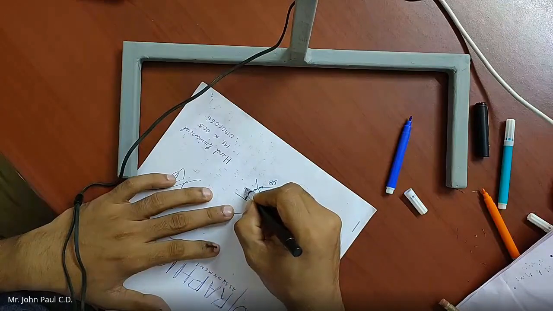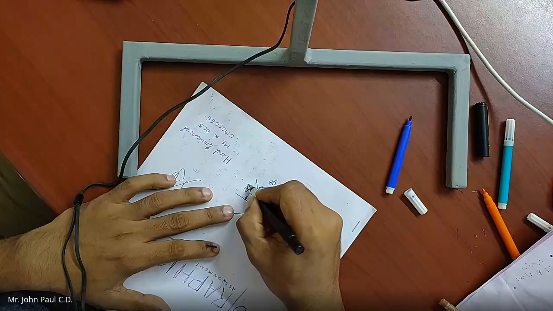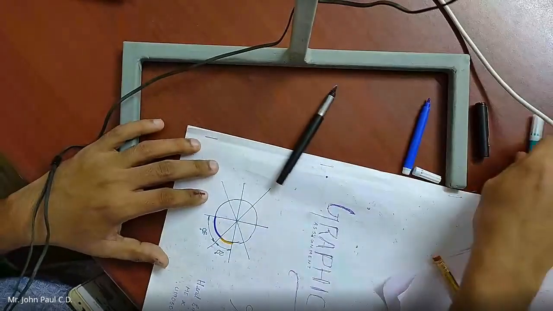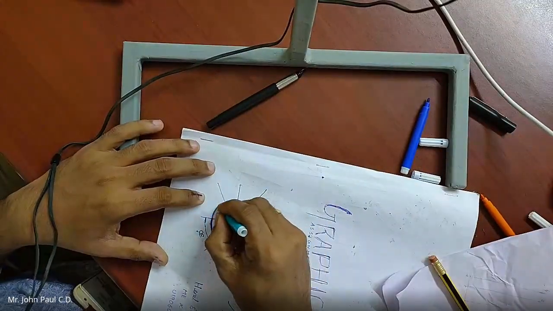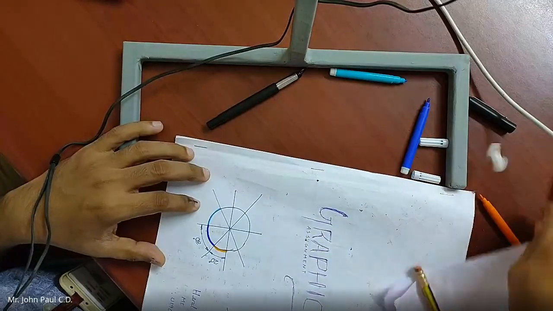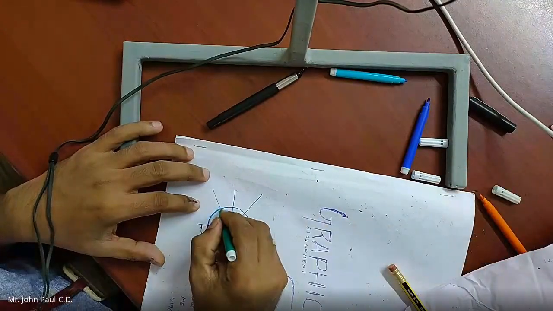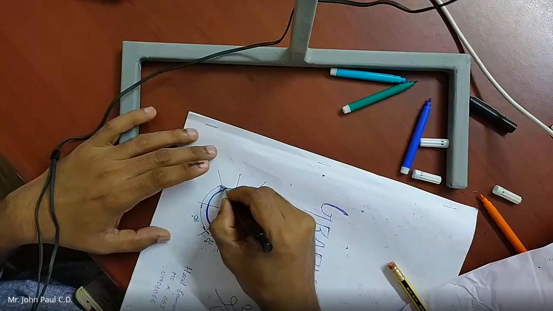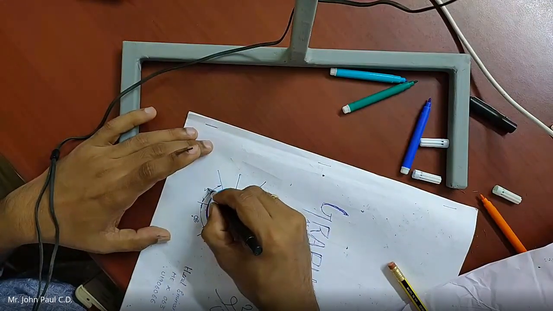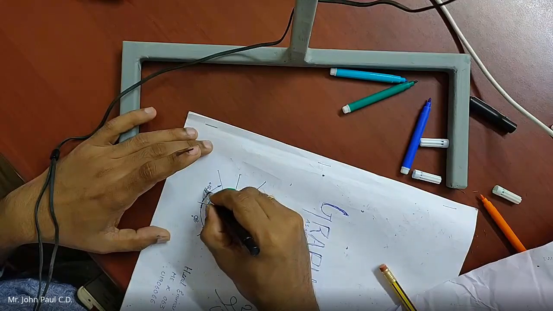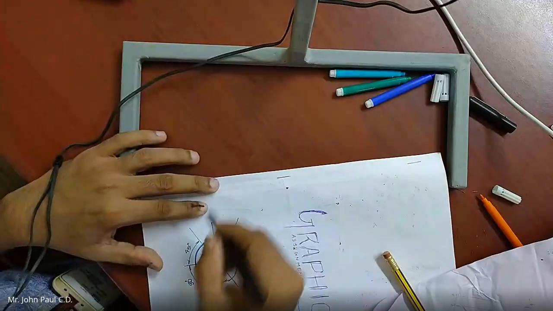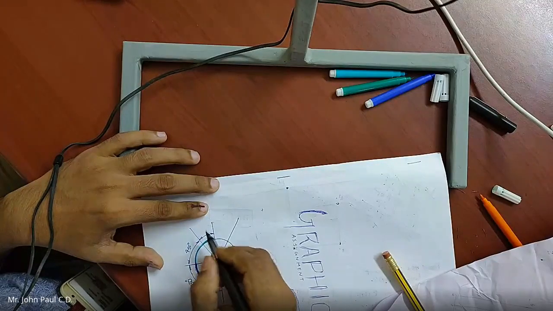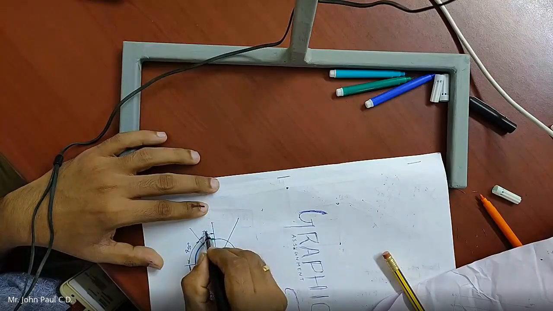Anyway, I am marking this as 20 degree. And here I have another line, and this dimension I will mark as say 45 degree. And this is marked as 15 degree.